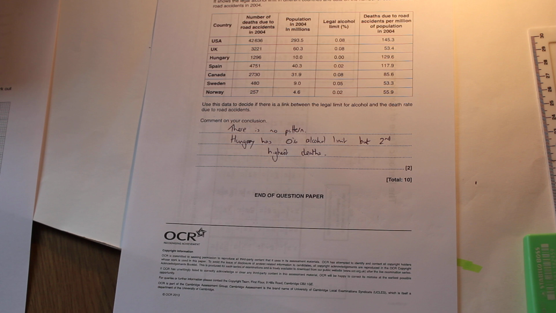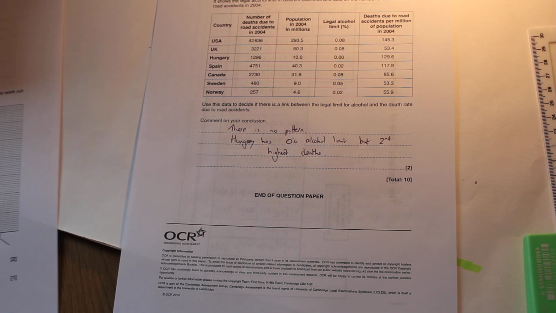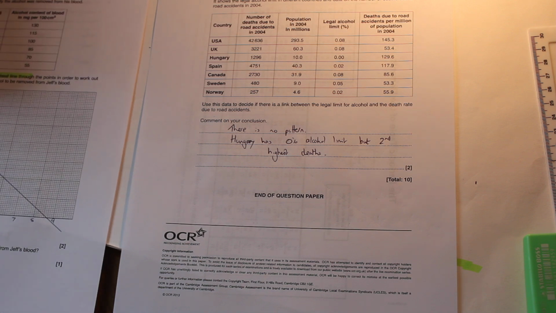So as you can see, you didn't need to know anything about science to be able to answer any of those Section D questions. So that should be 10 easy marks for you on the exam paper.